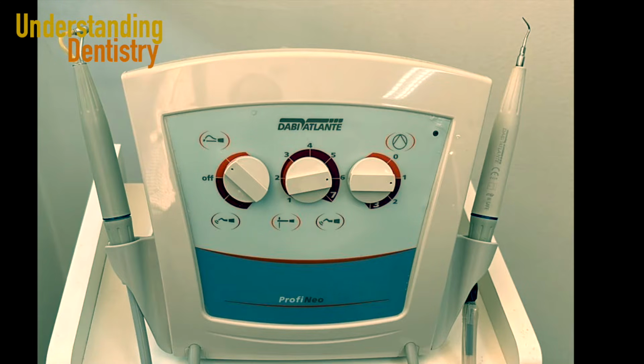That's the ultrasound. On the left we have the sodium bicarbonate. We have the air polishing with sodium bicarbonate. And then the other tip, the tip on the right side of the screen, is basically the tip to remove calculus, the metal tip of the ultrasound, okay? So that's the periodontal ultrasound.